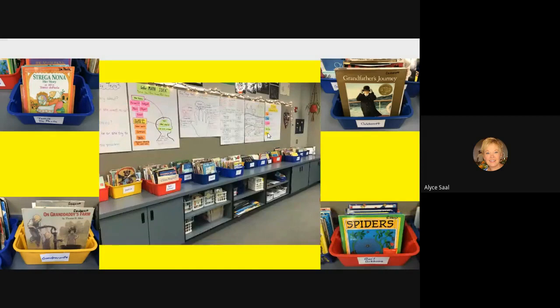Here is an example of a well-organized and labeled classroom library. Notice the tub is clearly labeled and each book is labeled in the upper right corner so students know where to return the book. All books are facing forward so children can read the title and see the cover. Tubs are easily accessible and at their eye level.